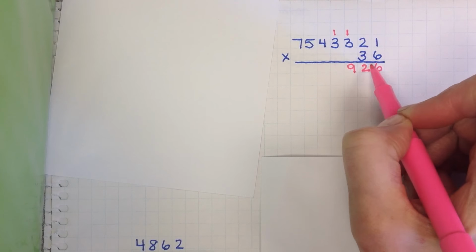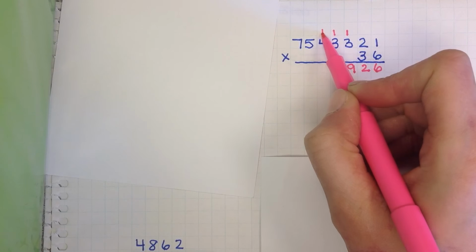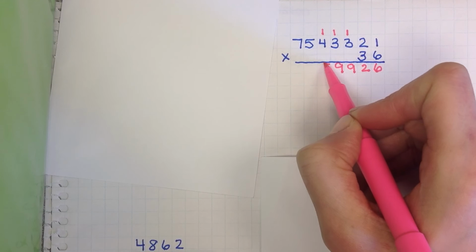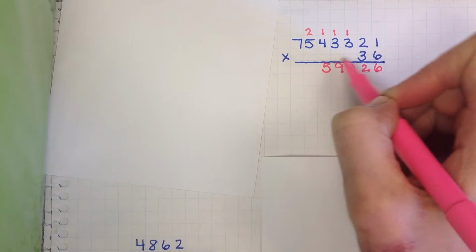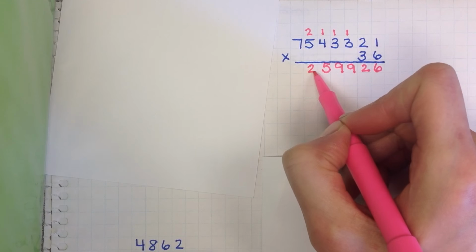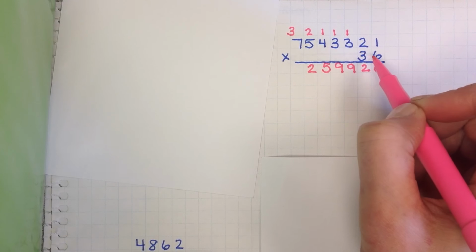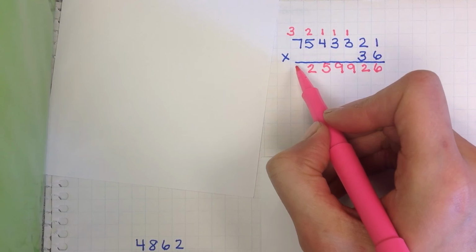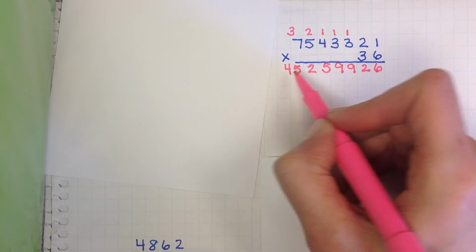Again, I carry my 1. 6 times 3 is 18, plus 1 is 19. Carry my 1. 6 times 4 is 24. I add this one on top, that gives me 25. Carry a 2 this time, making the number 25. 6 times 5 is 30, plus 2 more is 32. 2 goes down below, 3 goes up top, making the number 32. Finally, 6 times 7 is 42, plus 3 more makes 45. Since I don't have anywhere to carry my 4, I just write it below since I'm done multiplying.